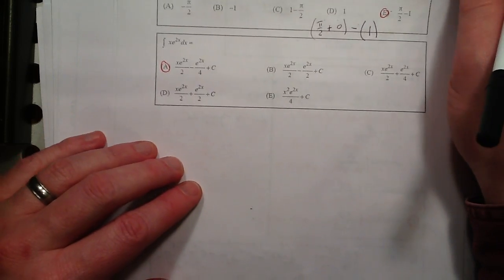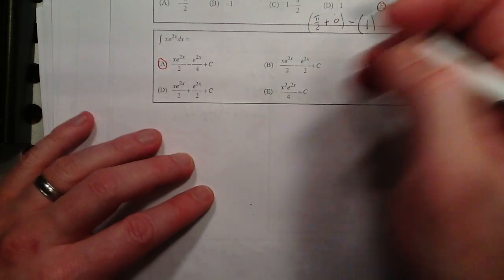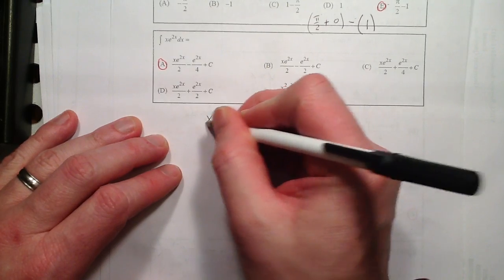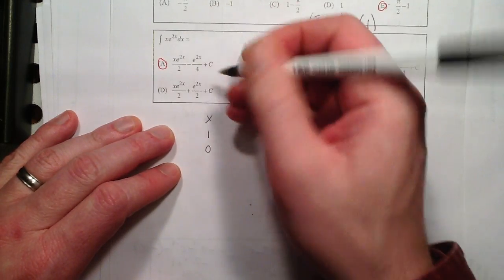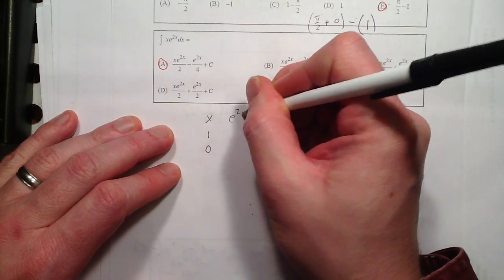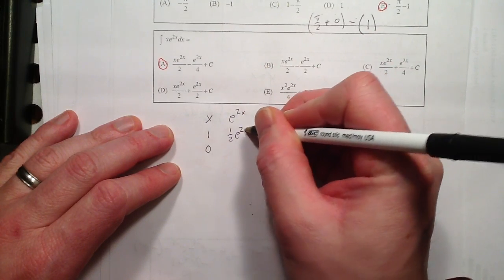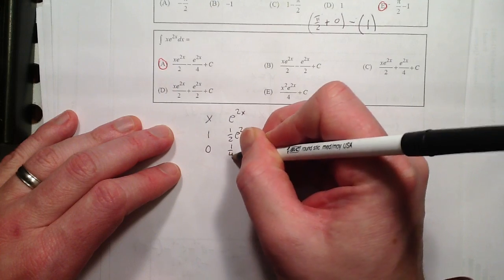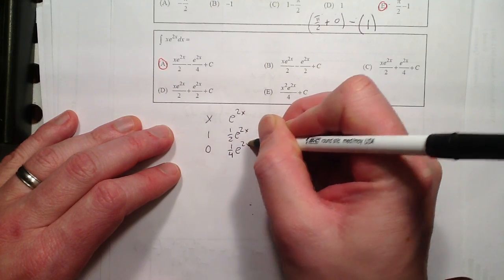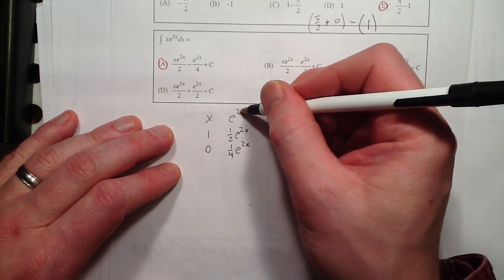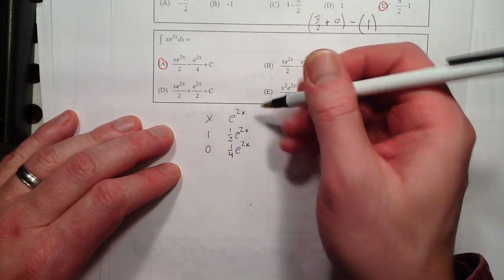And last one, another tabular integration. Antiderivative of e to the 2x is 1/2 e to the 2x, and the antiderivative of that is 1/4 e to the 2x, because every time we take the antiderivative, we have to divide by 2.